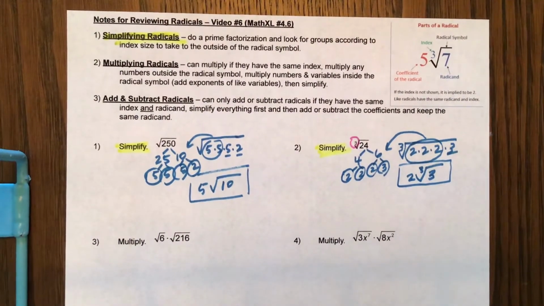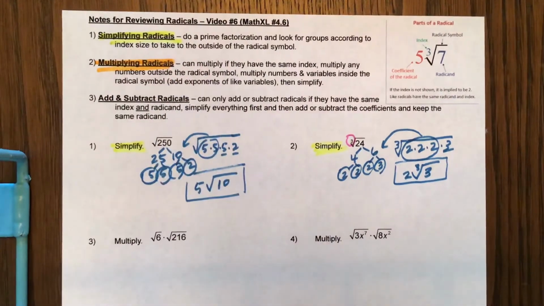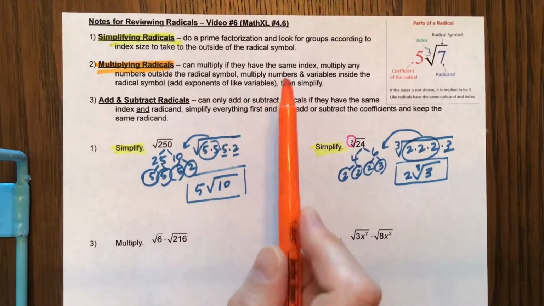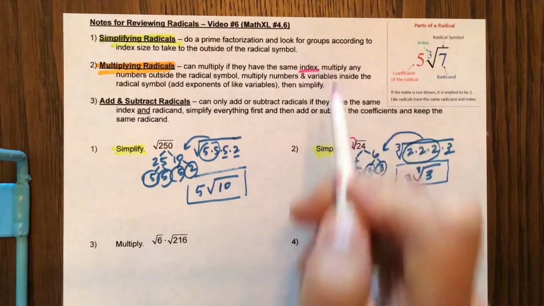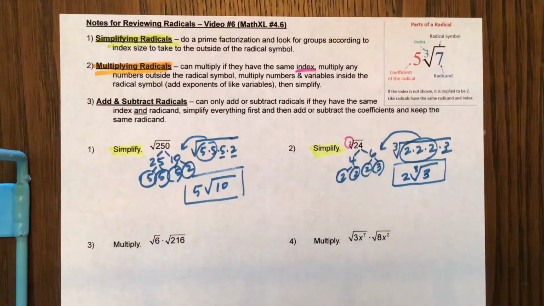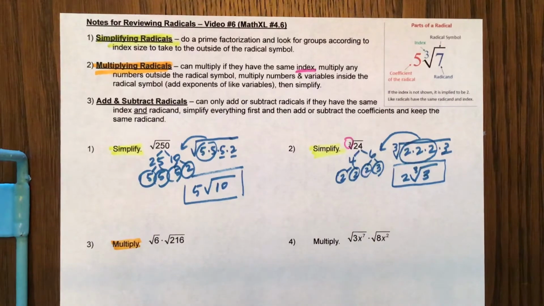Now, another operation that we did, or the first operation that we did with our radicals, is that we multiplied them. So when you multiply radicals, you can multiply if they have the same index. So we have to be very careful to note what the index is, and then you can multiply any numbers outside the radical symbol and multiply anything inside the radical symbol. Remembering that you're going to add exponents of variables when you multiply. And then lots of times we'll have to take that and then simplify like we did on example 1 and 2.